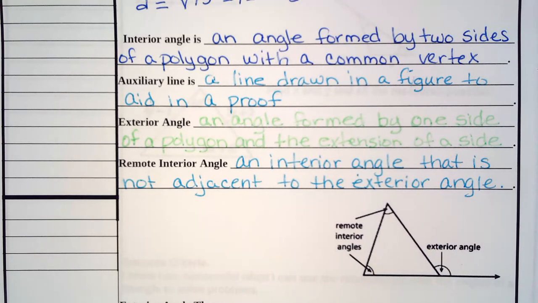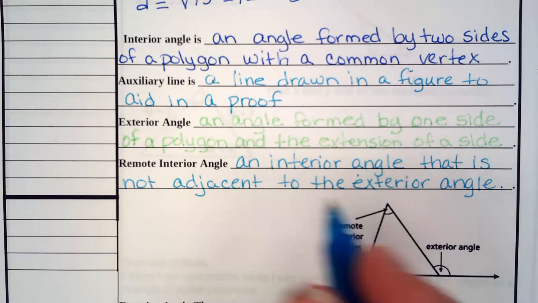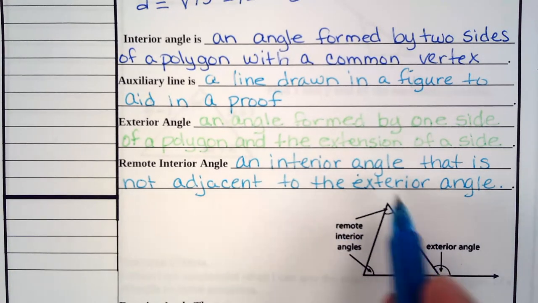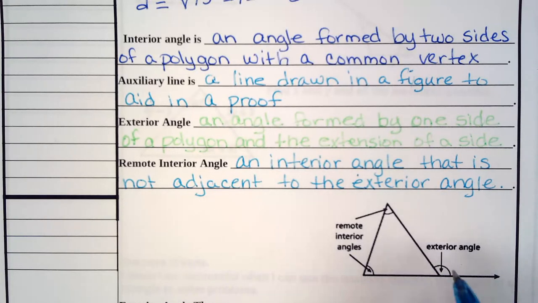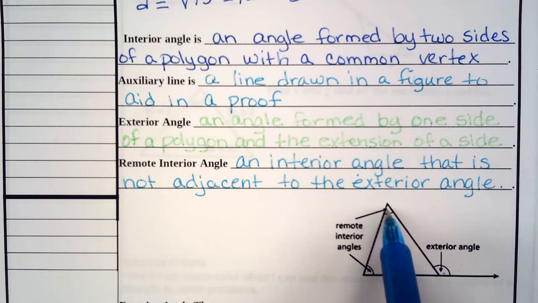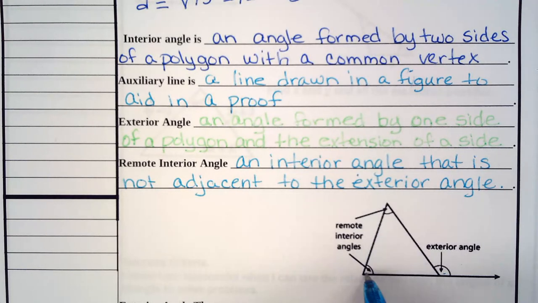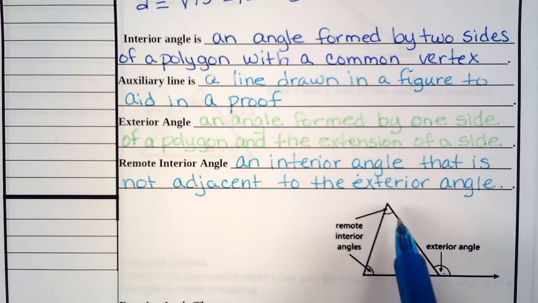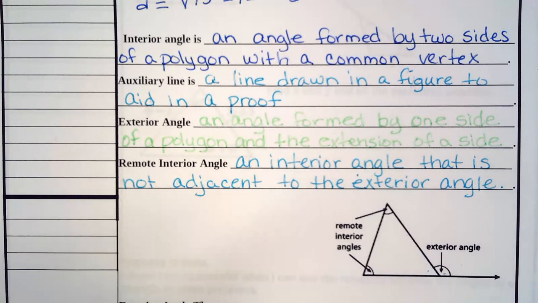Remember, the word adjacent means next to. So your interior angle or angles that are not next to the exterior angle. This is your exterior angle. This angle would be adjacent. These are not adjacent. Adjacent, not adjacent.